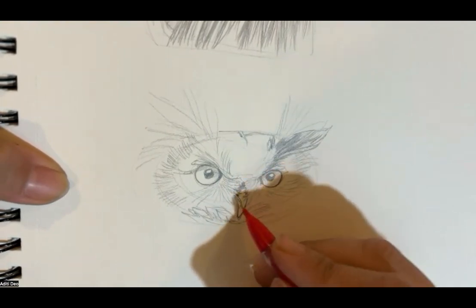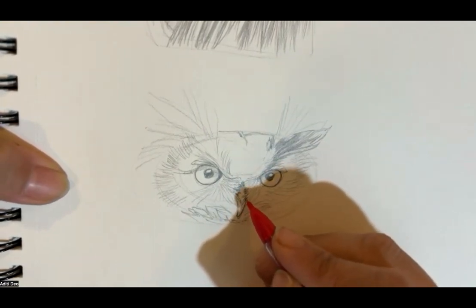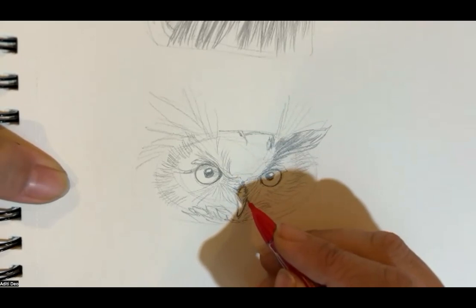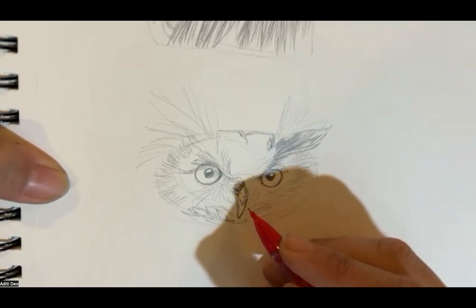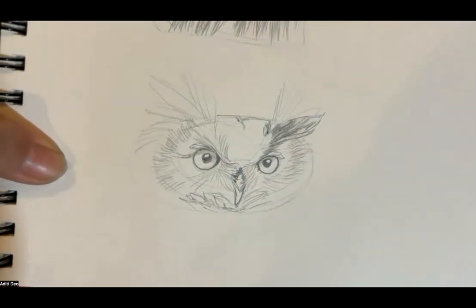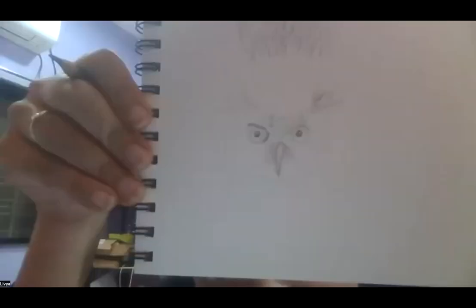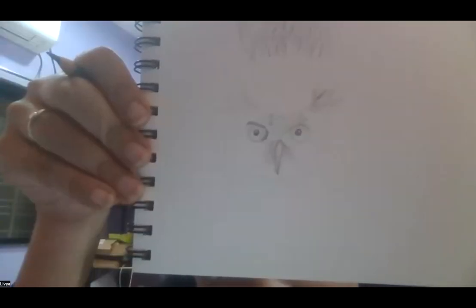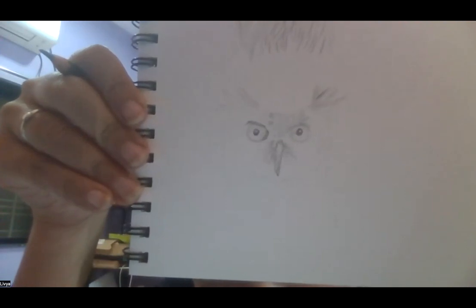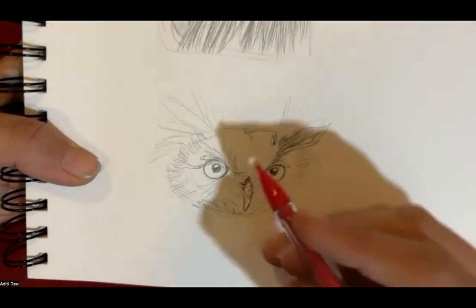I think for that I'll need to do another drawing because I started a little bit of the beak this way. Okay, you can see this? One second. Yeah, that's okay. It's okay to start like that. But again, I'll try that out once.